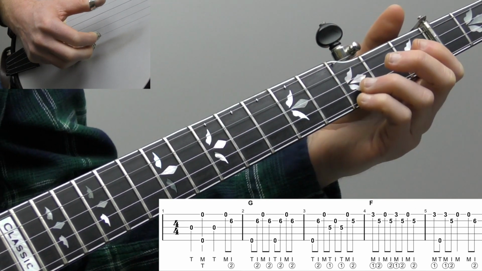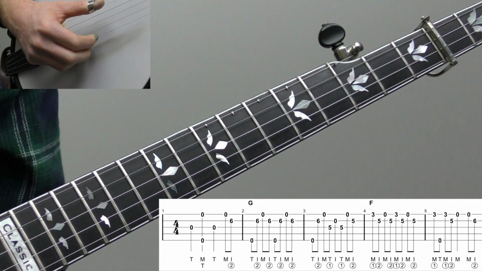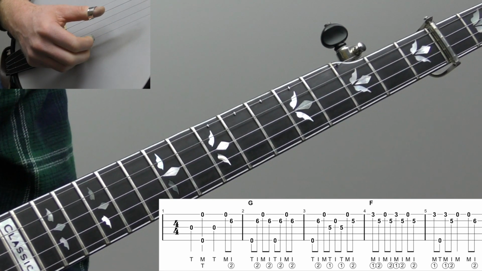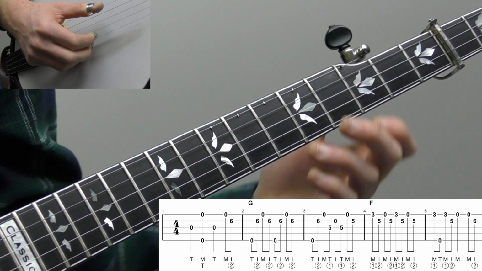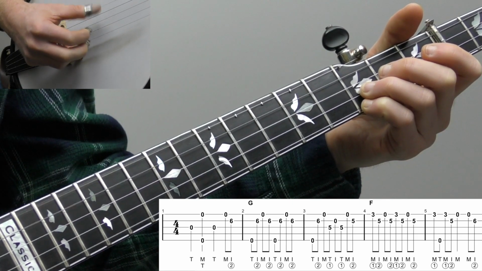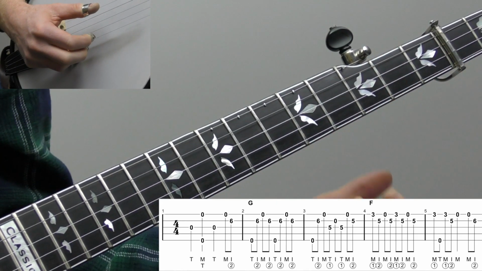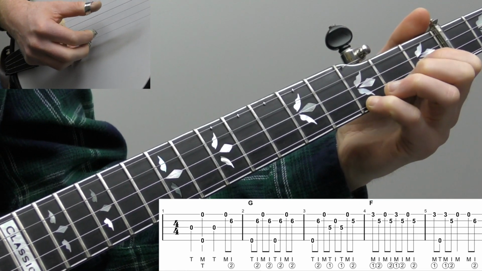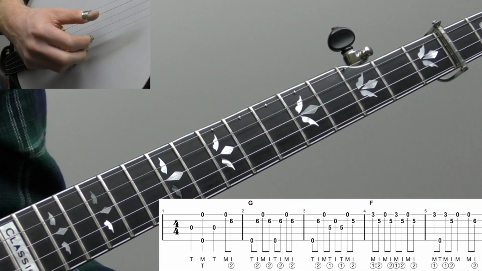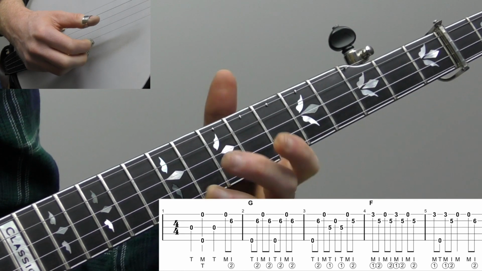Again, Scruggs had his particular rolls that he liked to use, and he would approximate the melody using those rolls, right? So you'd probably have to, again, play something like this. Something like that, right? And then maybe a lick on an F. So again, you can't play this melody note for note in Scruggs style.